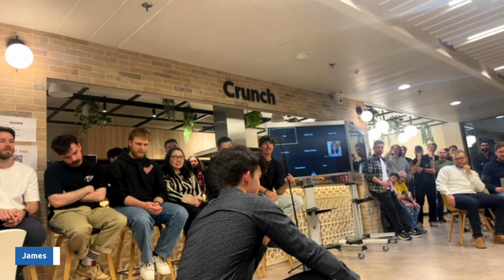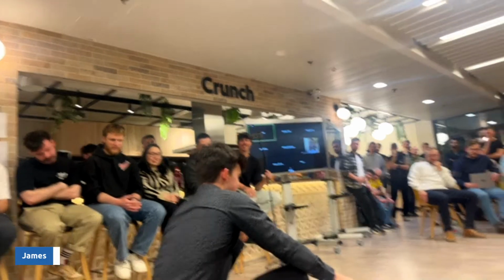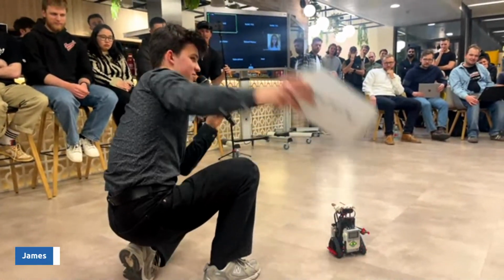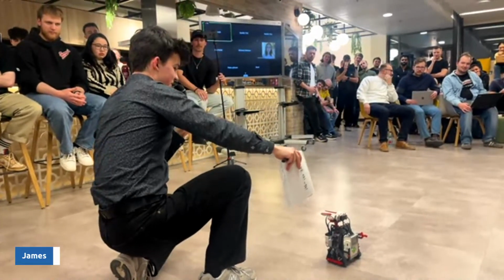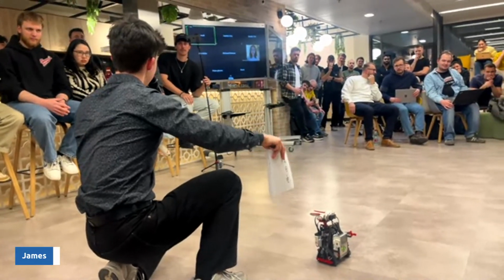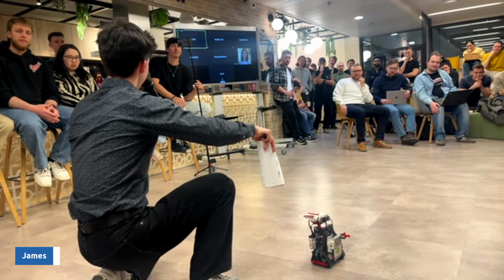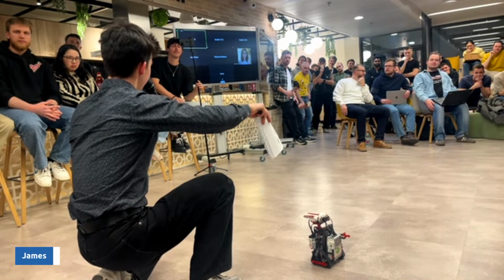It's running dual boot Linux. The Linux is running a Python server. The Python server receives commands from my PC. The robot is connected to the PC via Bluetooth. It's sharing the Wi-Fi to the robot. I'm SSH into the robot, so I can actually send the commands.